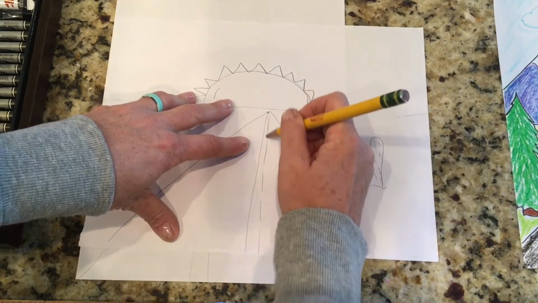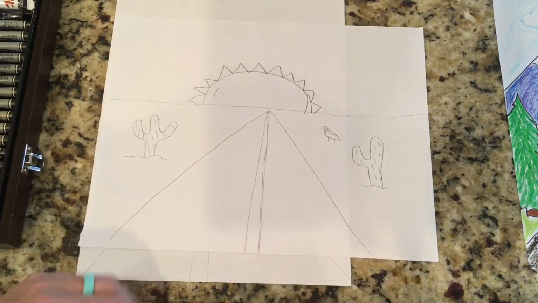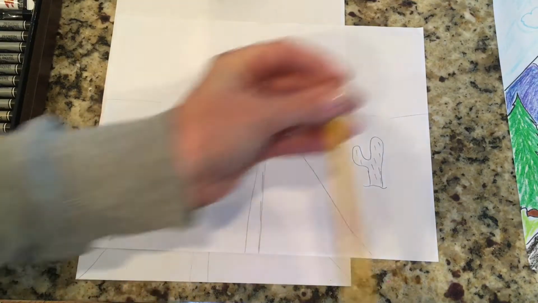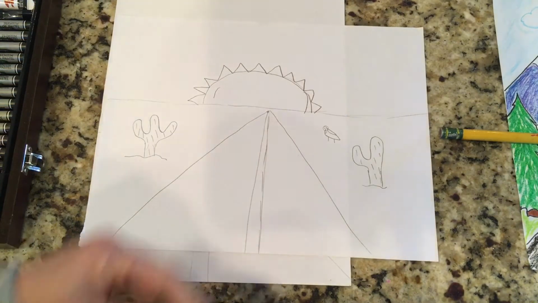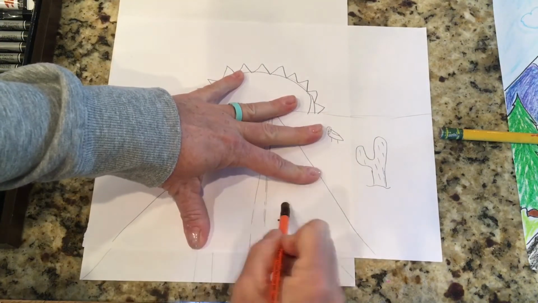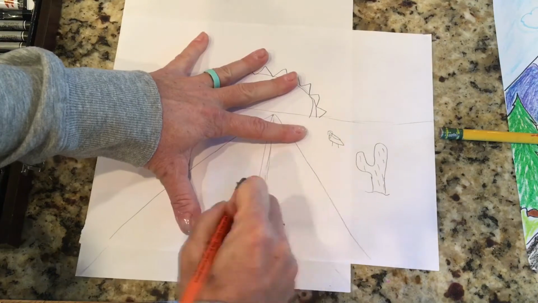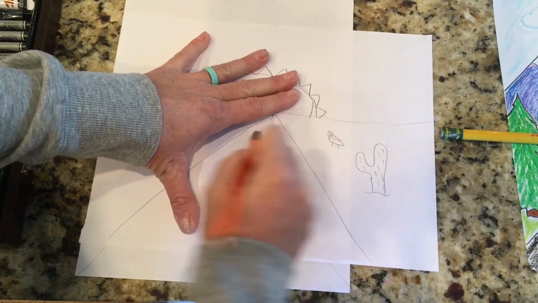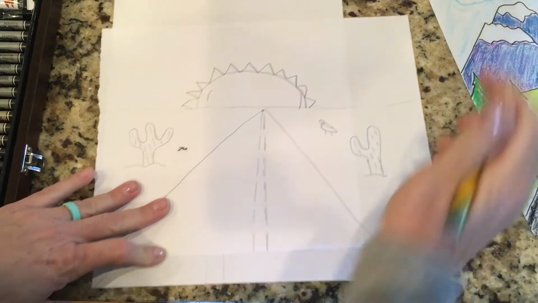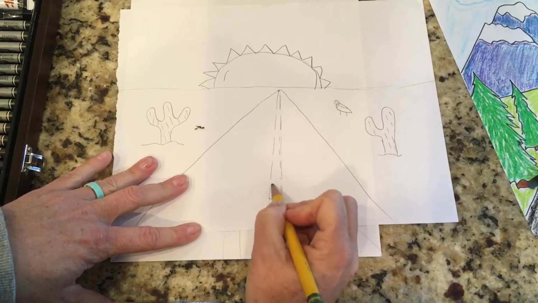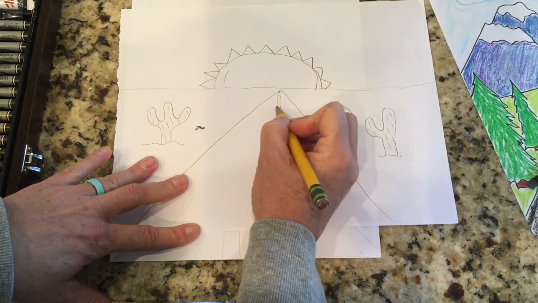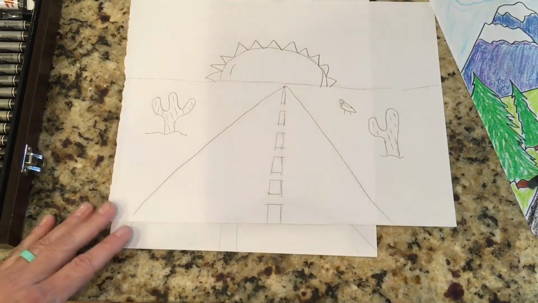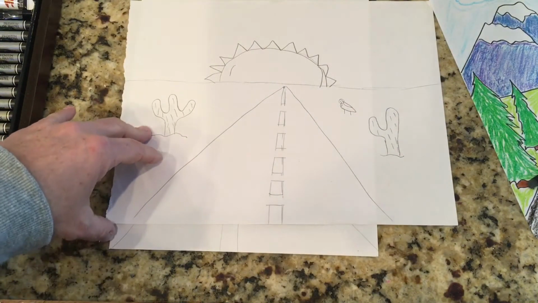I would have drawn a straight line like that, but then I would have taken my eraser, which, let me get a better eraser because my erasers are yuckified, and I would erase, erase, erase, erase. See how I'm skipping every one like that? Now watch this. Bam, bam, bam, bam, bam, bam, bam, bam. Ta-da! Now I have a dotted line. Isn't that a crazy cool trick?